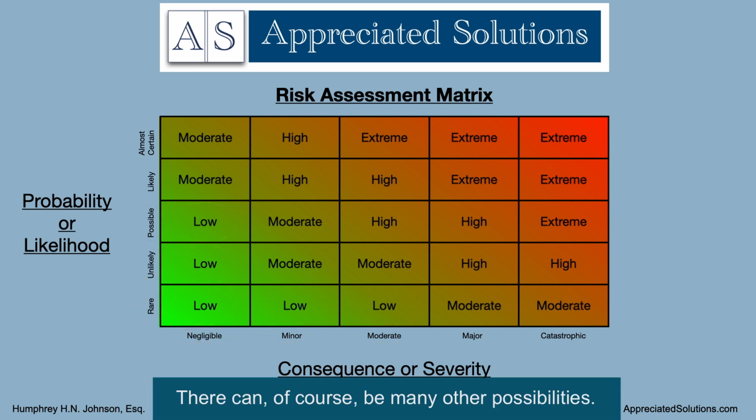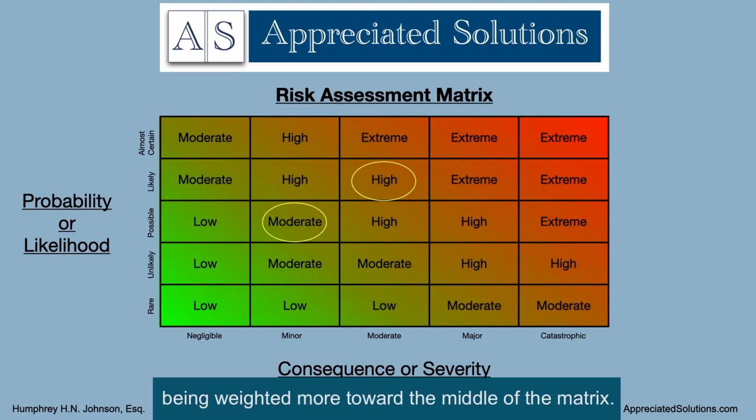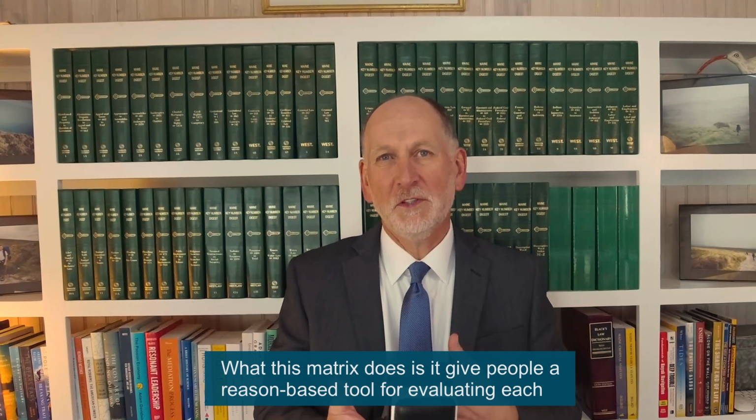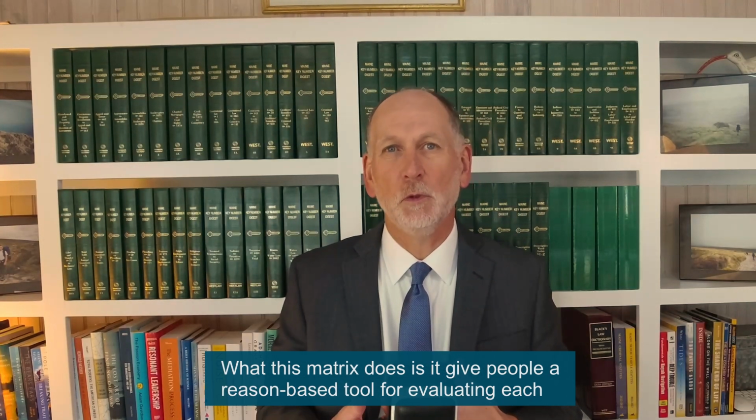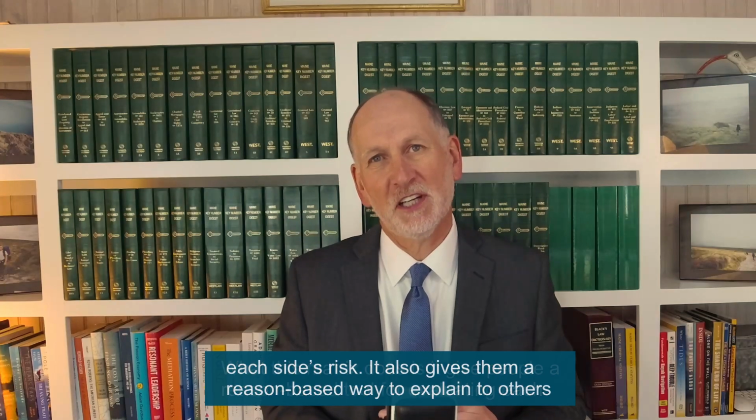There can, of course, be many other possibilities. For example, some claims may be significant but not extraordinary, or the evidence may not be so clear-cut, and the probabilities and consequences may end up being weighted more toward the middle of the matrix. What this matrix does is it gives people a reason-based tool for evaluating each side's risk.